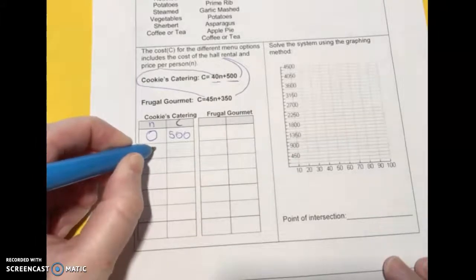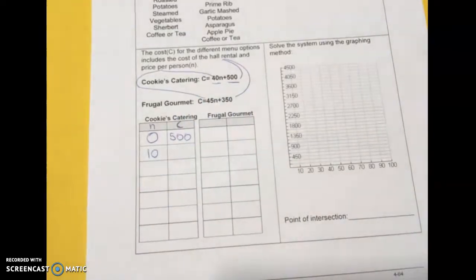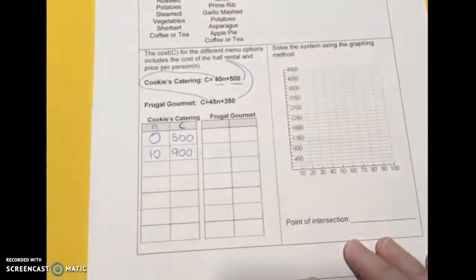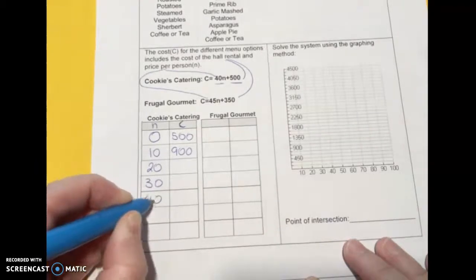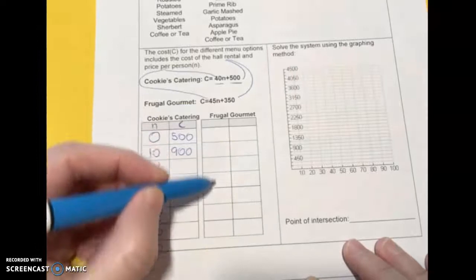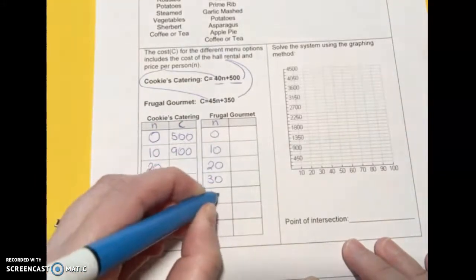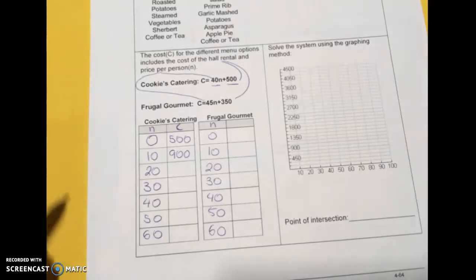So if I go up by 10, it's going to be 500 plus 40 times 10. So 40 times 10 is 400. So that's going to be 900 total. Now I'm going to go up by 20. So now my N is going to be 20. And I'm going to go up by tens because that's nice and easy for me. And I'm going to do the same thing with Frugal so that it's easy to compare. So if I do 40 times 20 plus 500, 40 times 20 is 800, and then plus 500 is 1300.